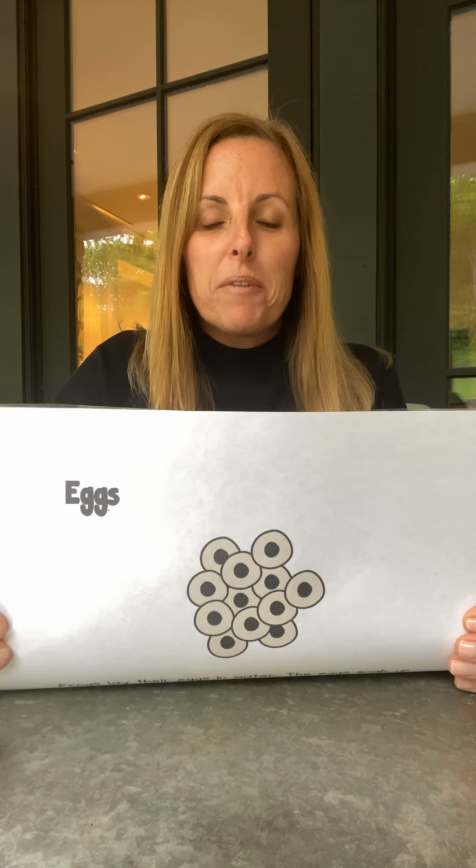The first part are the eggs. The mommy frog lays lots and lots of eggs in the water. And this spot in the middle is the embryo, which is the baby that will turn into the frog. And the part around the outside is clear, and it's a protective part that protects the embryo.